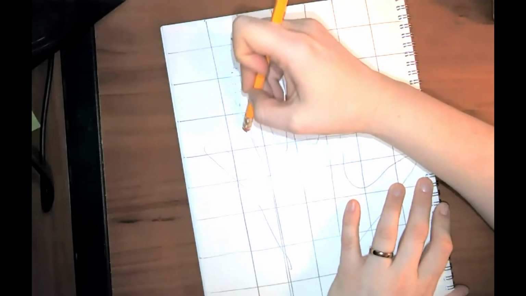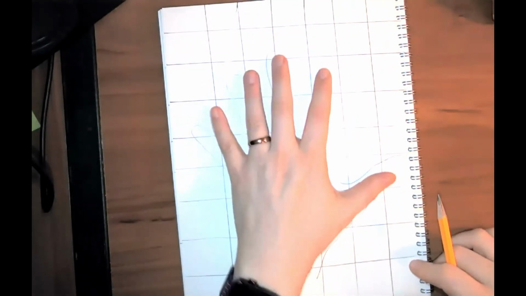All right, so now that I'm done, except for this really bad wonky line over here, you can see that my hand shape has been split up into this grid.